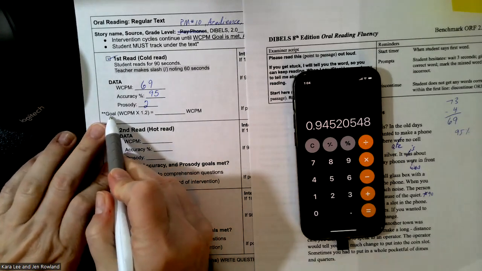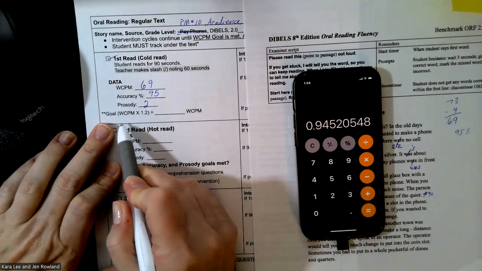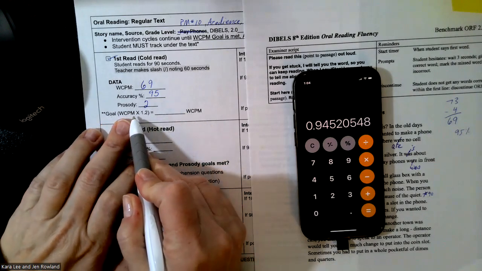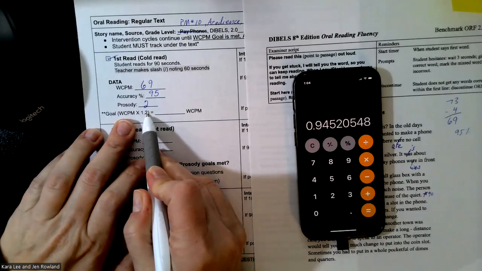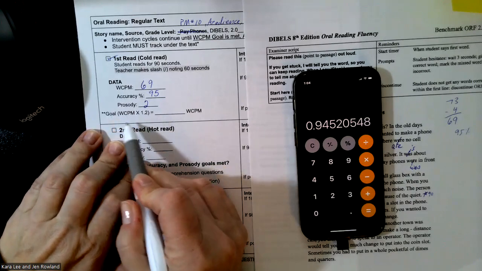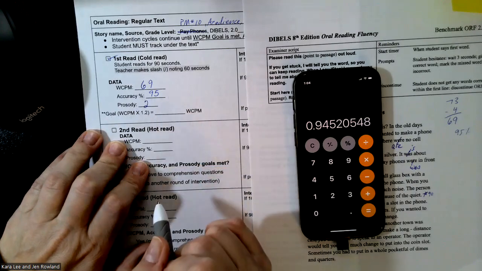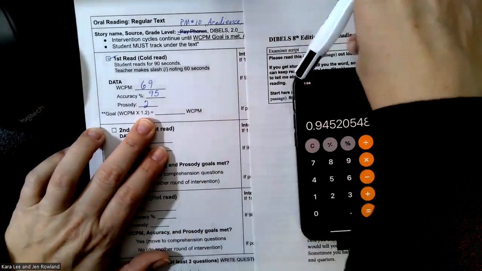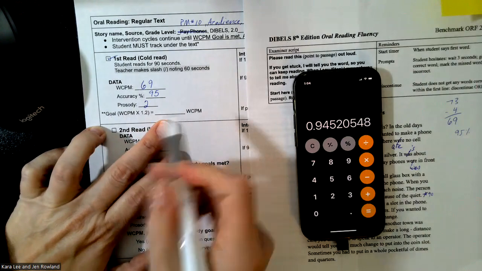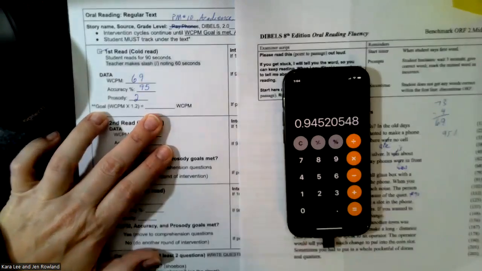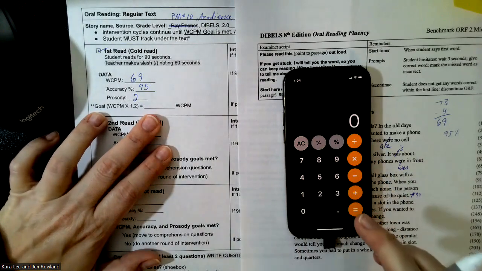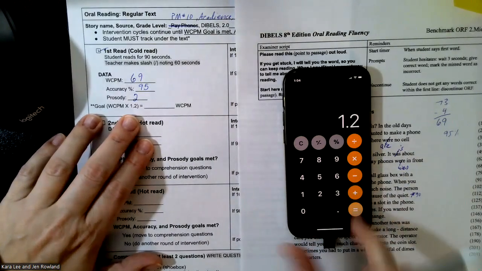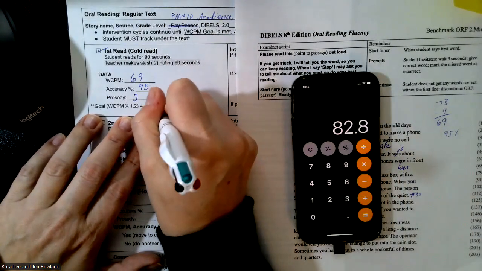Now, I need to set a goal. I need to set a words correct per minute goal. The way that I do that is I take the words correct per minute and I multiply by 1.2. In other words, my goal is that she reads 20% more words than she did the first time. Why? Because I'm going to intervene with her, so I hope she gets better, right? But I need to have some kind of goal. How will I know that she got better? So I take 69, because that was my correct words per minute, times 1.2, and I get 82.8, so we'll say 83.